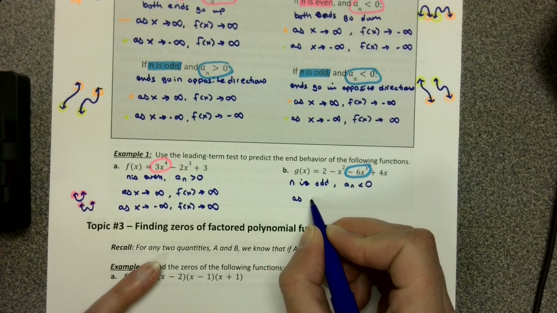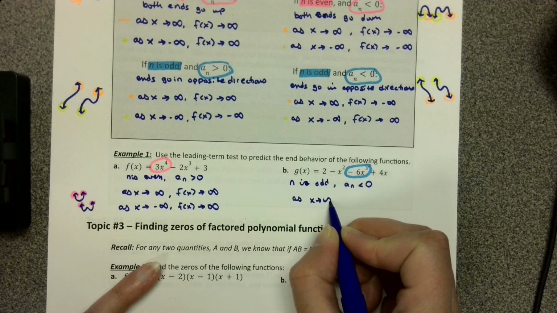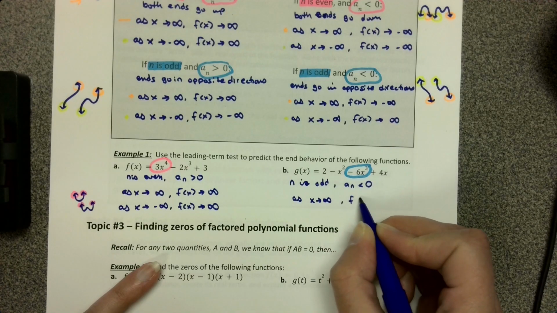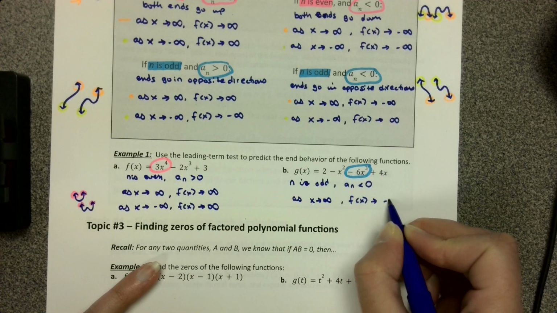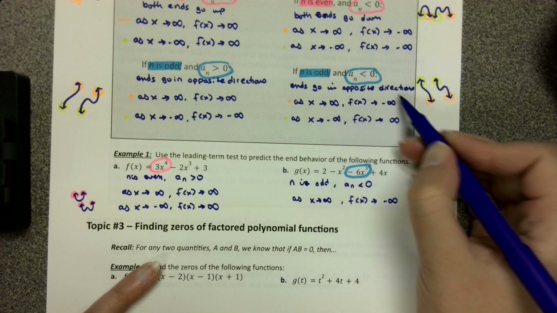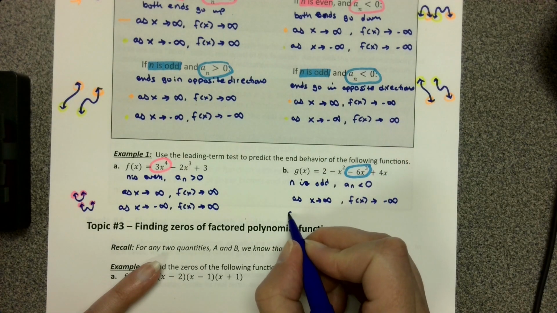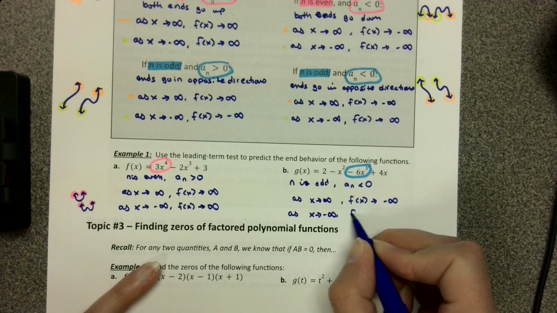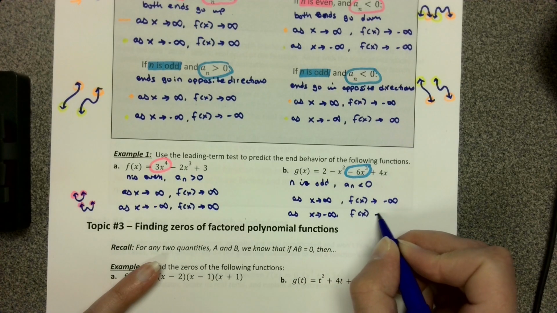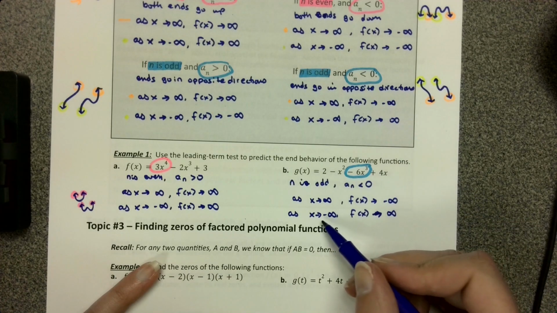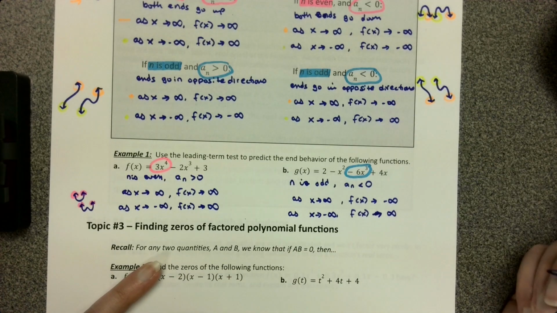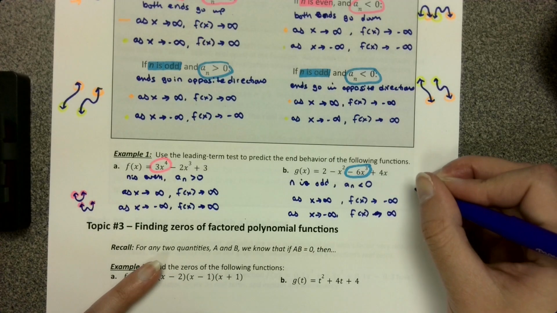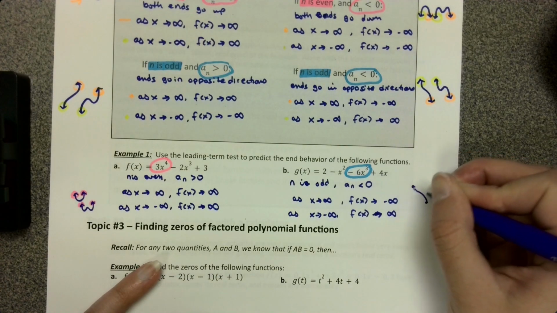We know that as x approaches positive infinity, f of x is going to approach negative infinity. So on the right side, we're going to go down. And also, as x approaches negative infinity, f of x is going to approach positive infinity. On the left side, our graph is going to go up. So we're looking at this type of shape.